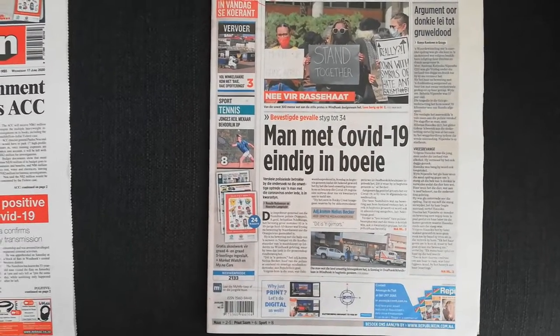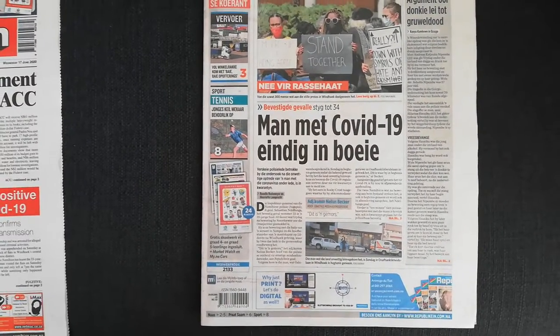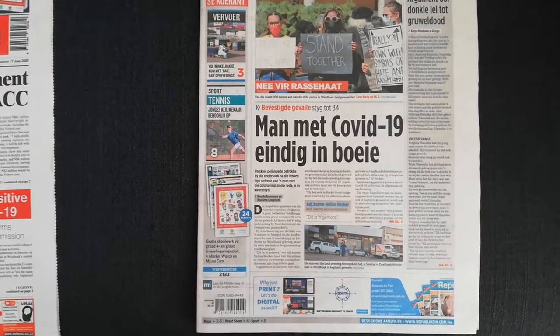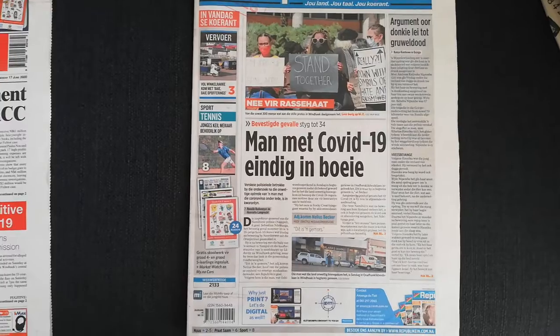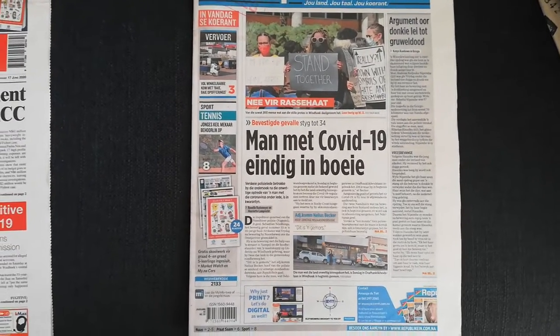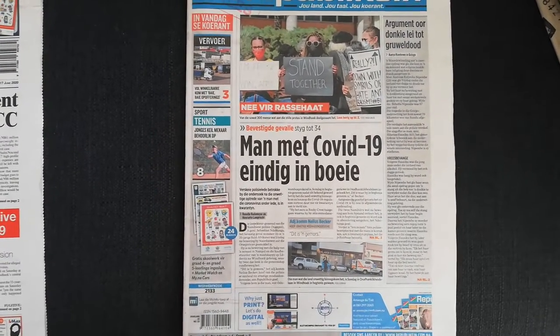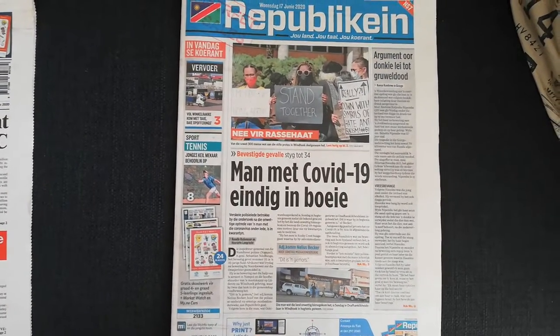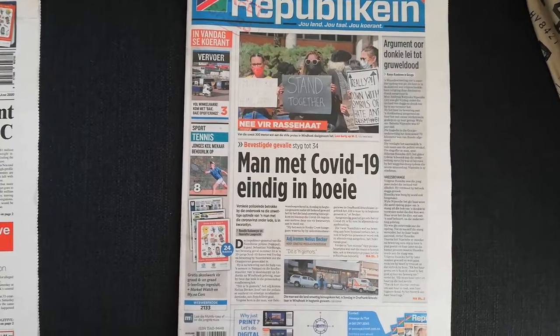Man with COVID-19 ends up being arrested, basically, being in handcuffs. You'll see how the big headline is used to distinguish the lead story from other stories, such as the murder over the donkey, also quite shocking.